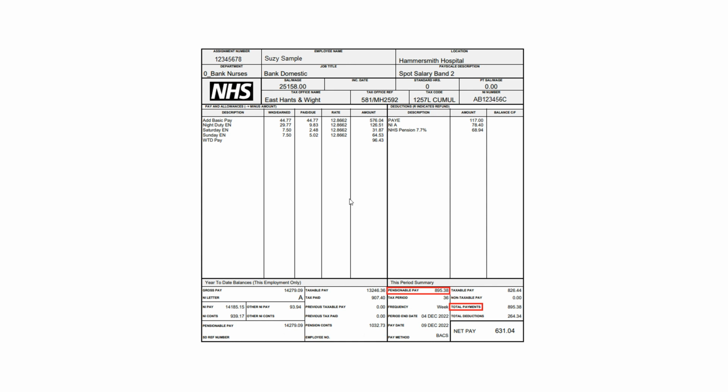Finally, let's have a look again at that last line on our payslip, the one that says WTD pay. As mentioned before, this is your holiday pay. It is always given in a lump sum, and it is not broken down by the hours that you have worked on your payslip. Bank rates are quoted including holiday pay, but it is important to remember that your holiday pay will be shown separately. Holiday pay is calculated as 12.07% of your pre-holiday total.